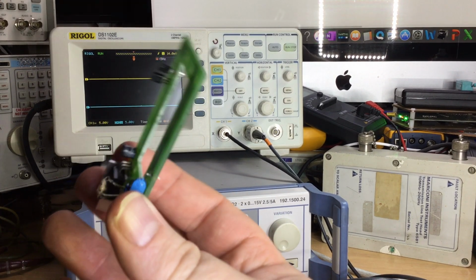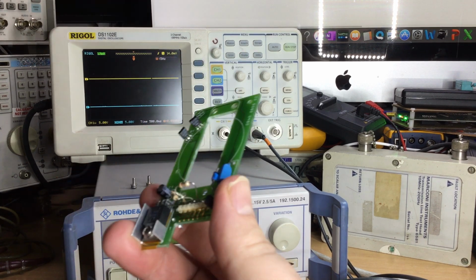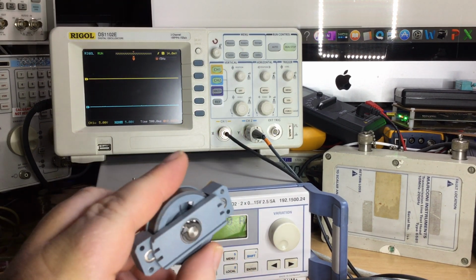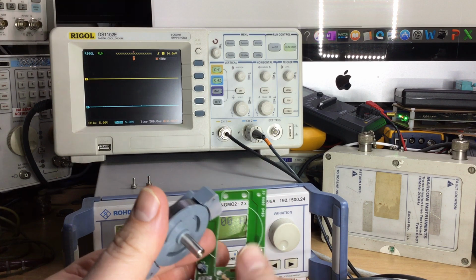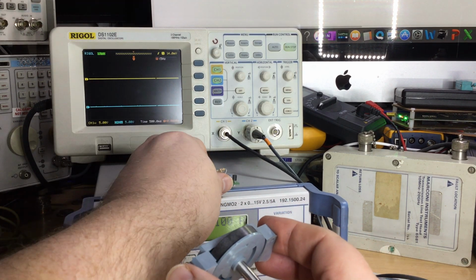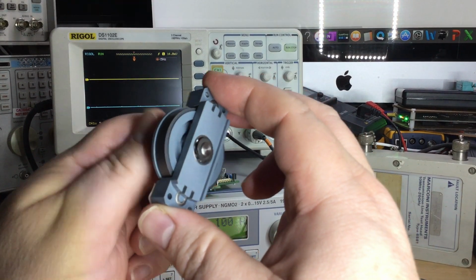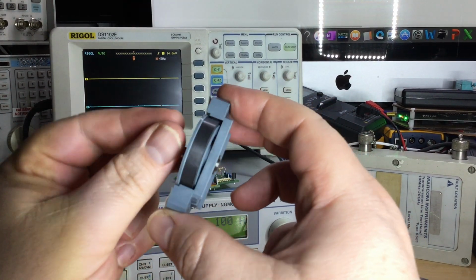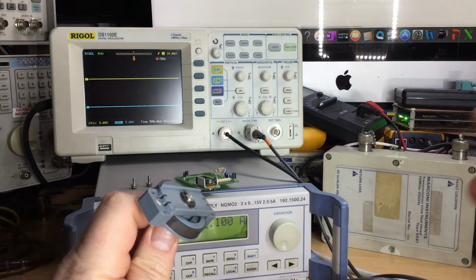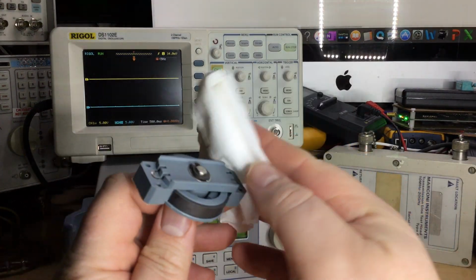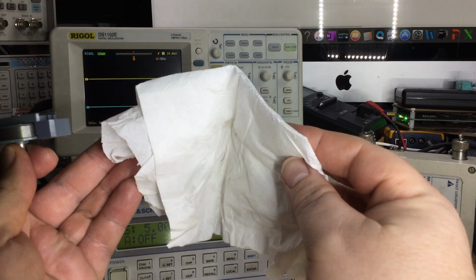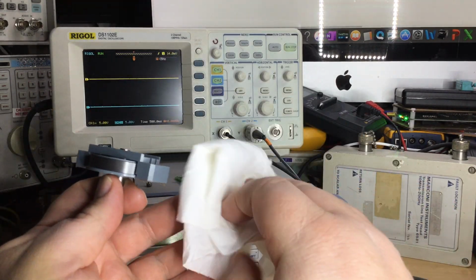Okay, so we've removed the magnetic wheel. It was filthy, absolutely filthy. The wheel itself was absolutely hacky. It's filthied the rag that I used to get all the iron filings off and everything.